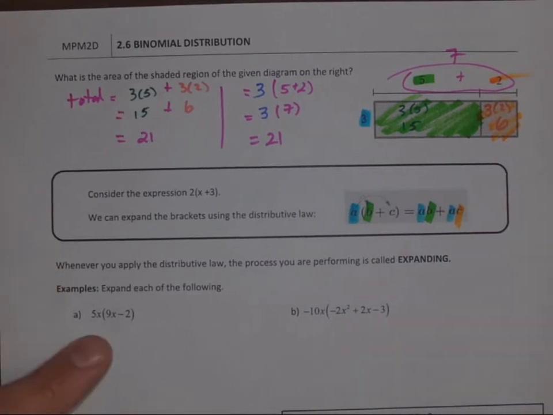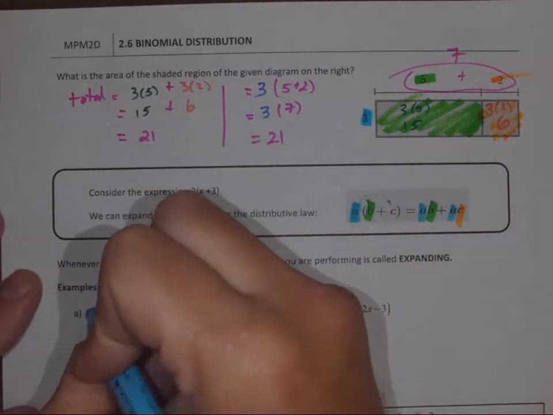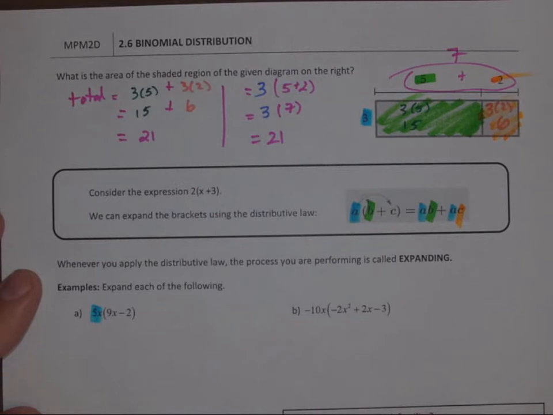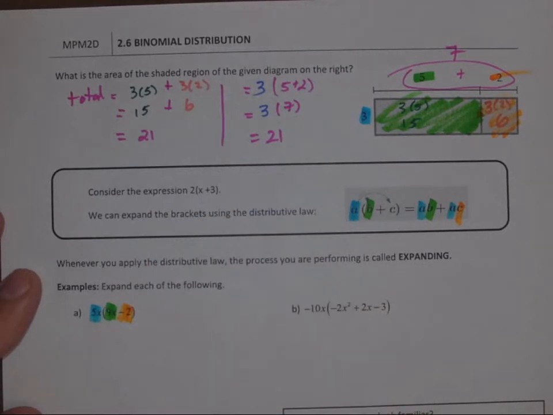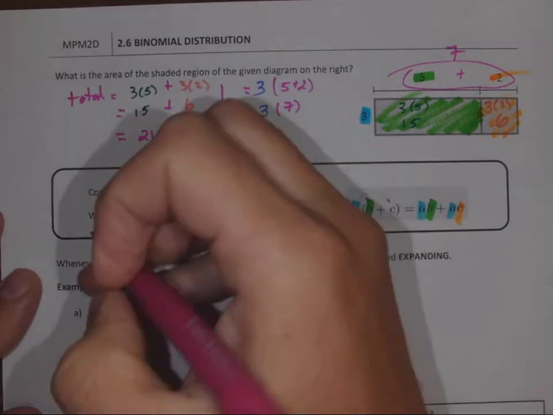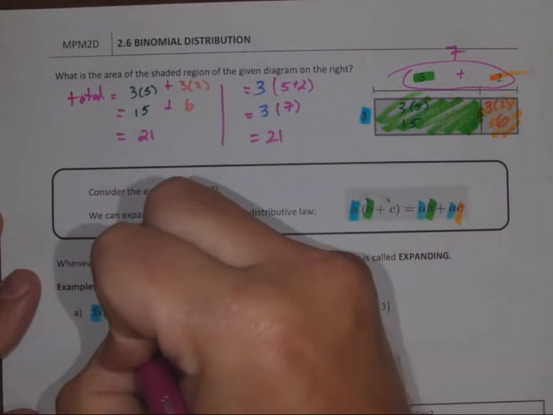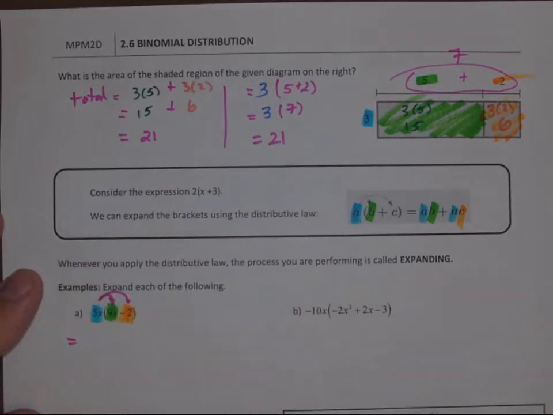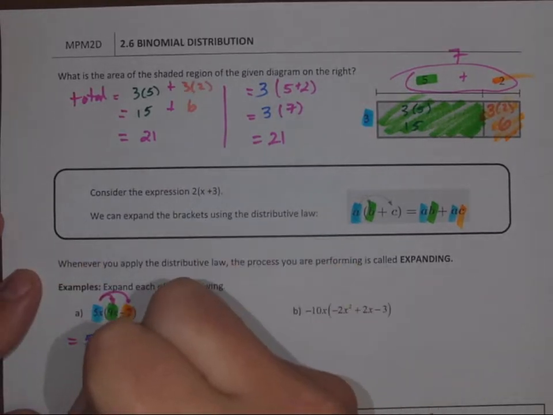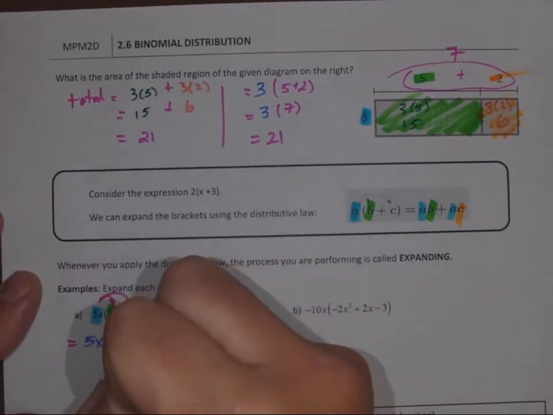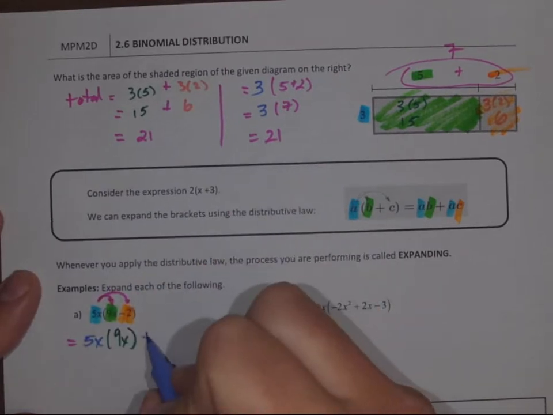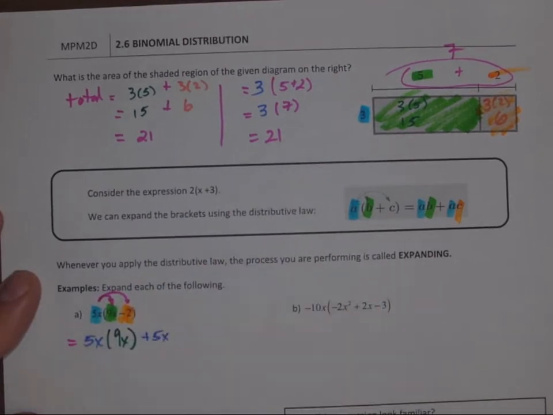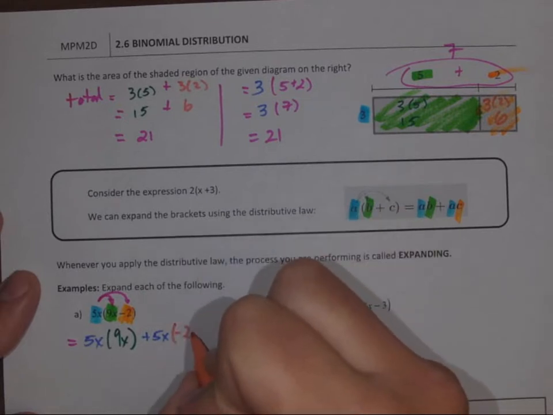And so we might apply the same concept here. 5x times 9x and 5x times negative 2. That distributive property, we sprinkle it in. Take that salt shaker, sprinkle it in. So we've got 5x times 9x, and we're going to add 5x times negative 2.